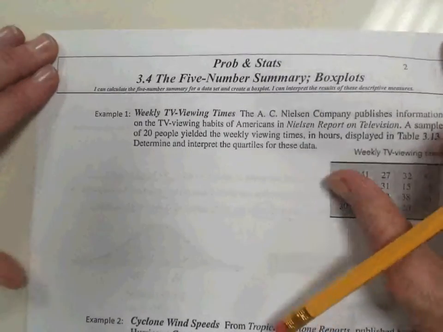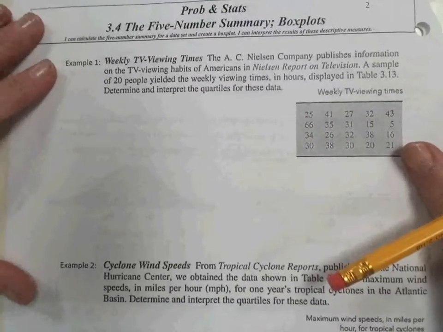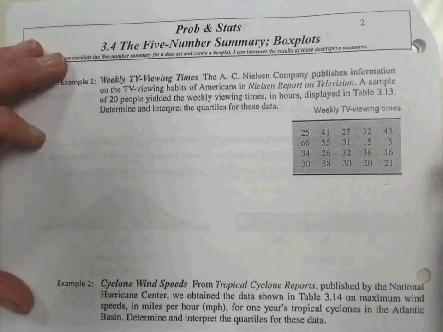So here's an example. Weekly TV viewing times. Curious what you all would put. TV including Netflix and all those other things. Write your number down. How many hours do you watch TV? Including YouTube, yep. Same idea. Per week, yeah, weekly. Okay, so write your number down.